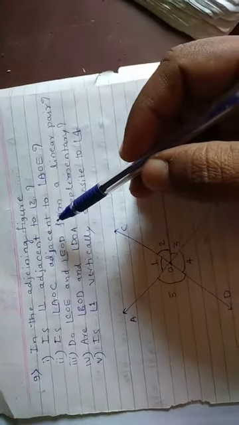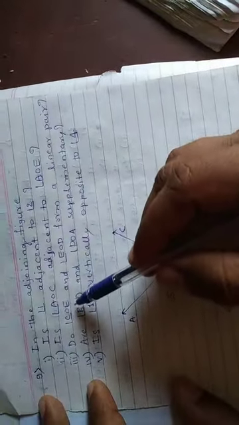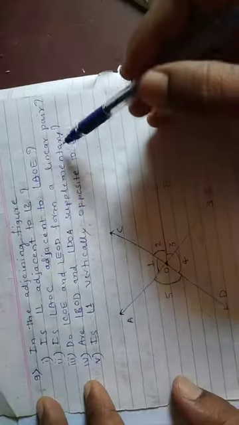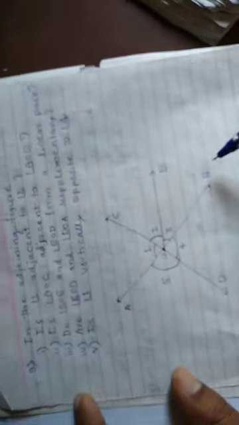See the 9th problem, students. In the adjoining figure, is angle 1 adjacent to angle 2? Is angle AOC adjacent to angle AOE? Do angle COE and angle EOD form a linear pair? Are BOD and DOA supplementary? Is angle 1 vertically opposite to angle 4? See this figure. What is the first question they are asking for us here? Is angle 1 adjacent to angle 2?